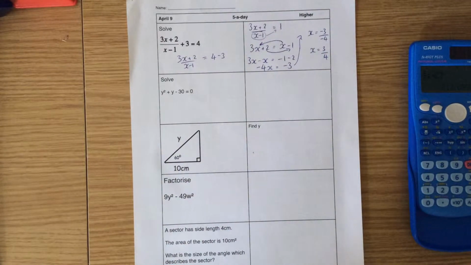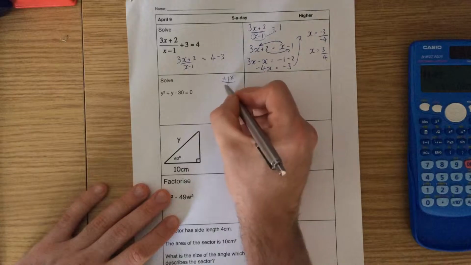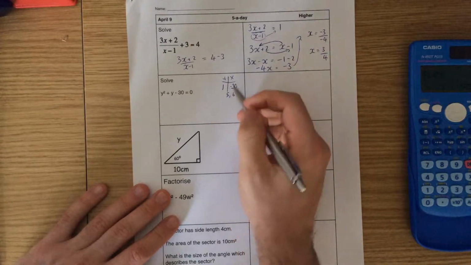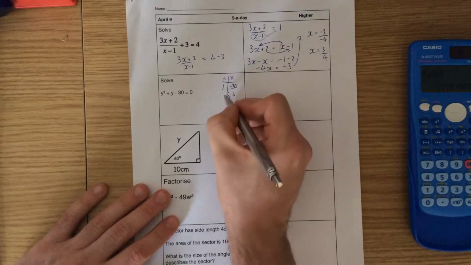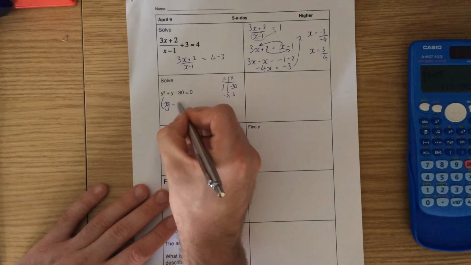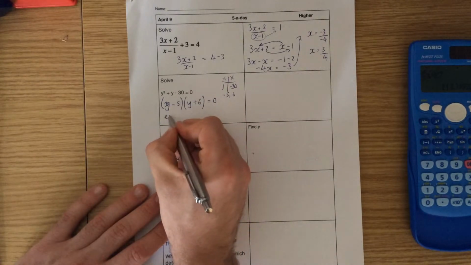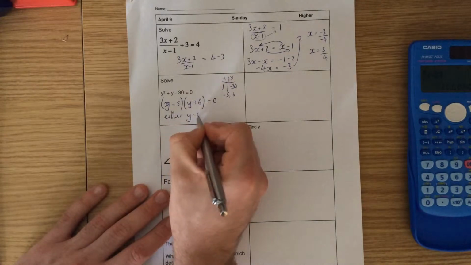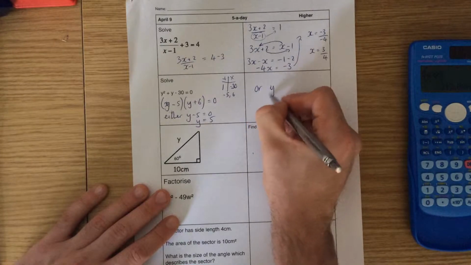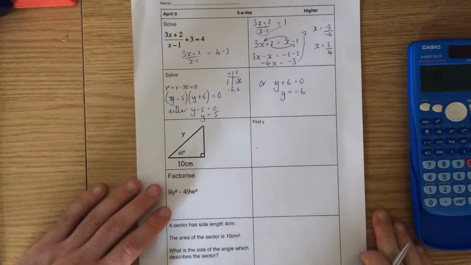Solve the following equation. Quadratic, so we need to look for two numbers that add and two numbers that multiply. They need to add to make 1 and they need to multiply to make 30. The numbers we want are 5 and 6. If we need to end up positive and have a negative, we're going to have to have minus 5 and plus 6. So the two brackets will be, y in this case, (y - 5) and (y + 6) equal to 0. So either y minus 5 equals 0 and y equals 5, or y plus 6 equals 0 and y equals minus 6.